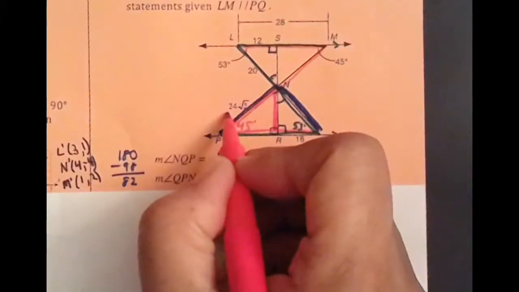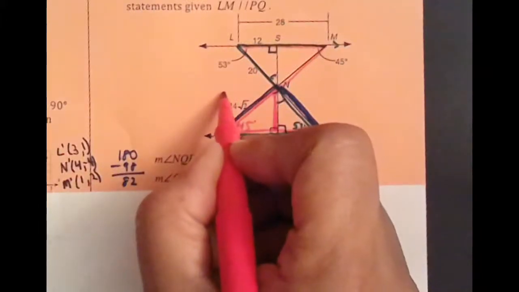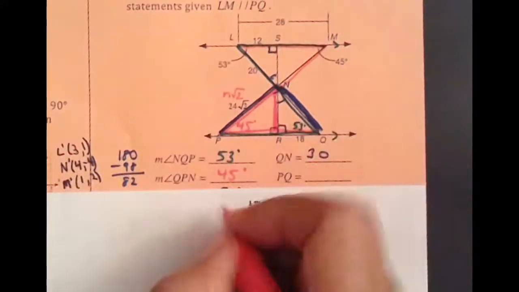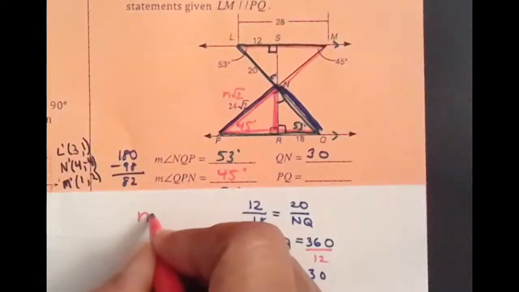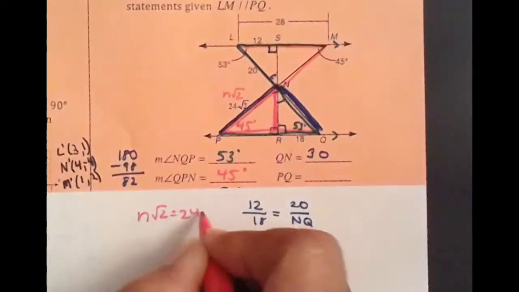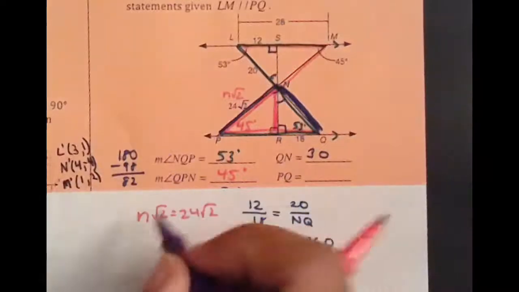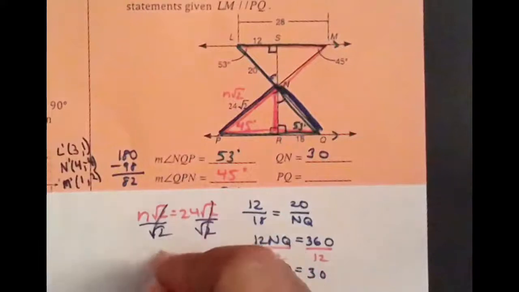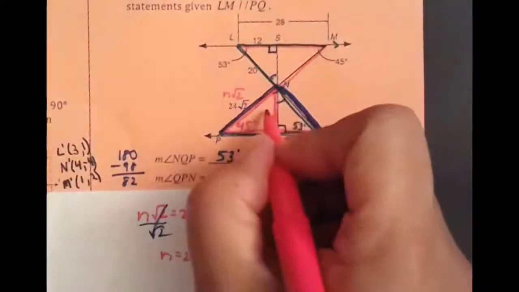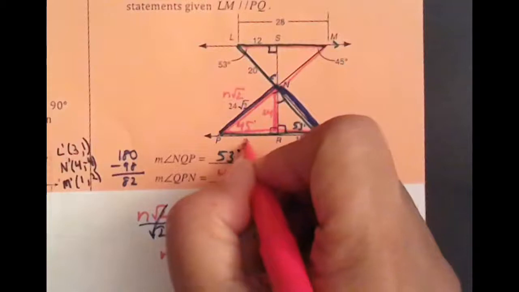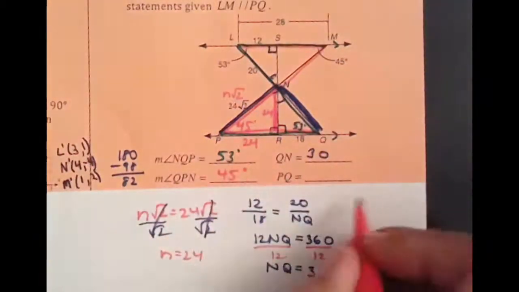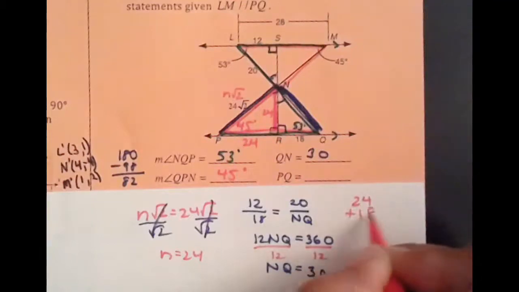So if this side is 24 root 2, and remember that your hypotenuse is n root 2, then I can find these two sides. So since n root 2 equals 24 root 2, we can divide by root 2, and we know n is 24. So this is 24 here for the length, and this is also 24 down here, which means the full length is just 24 plus 18, and 24 plus 18 gets you a total of 42.